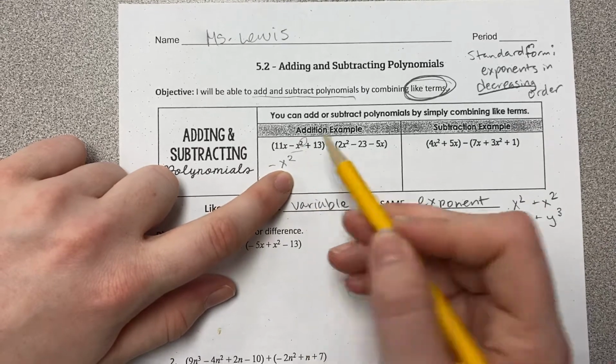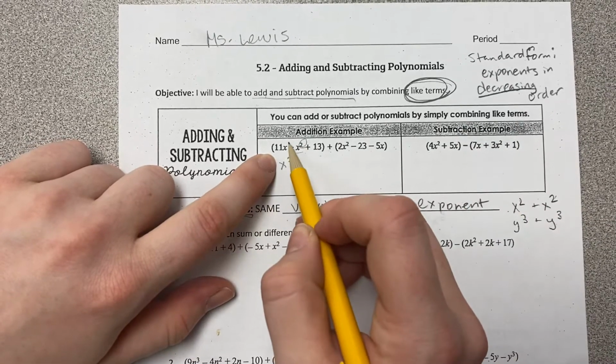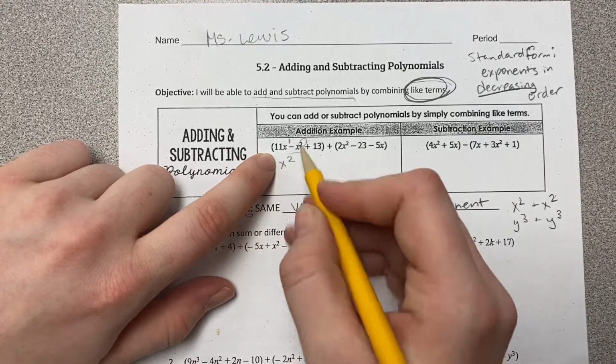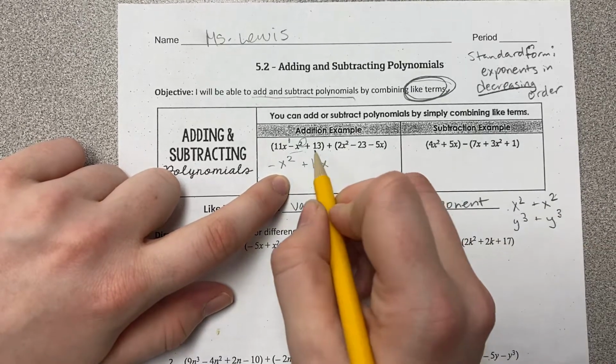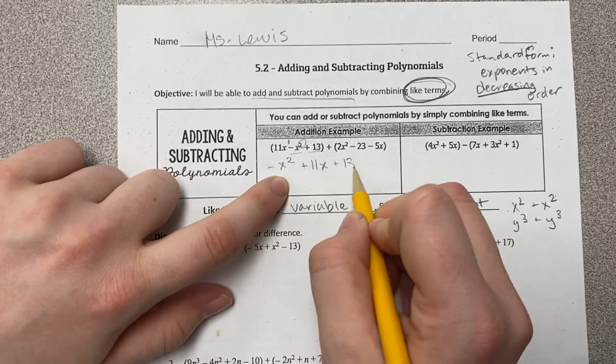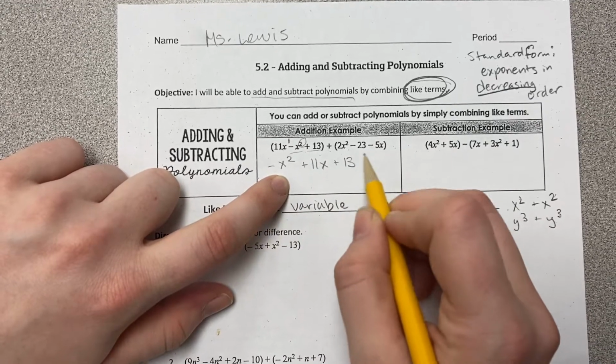This has an exponent of 2. The next highest exponent is this x to the first power, so plus 11x. And then I'll always put my constants at the end. There is no exponent or variable here.